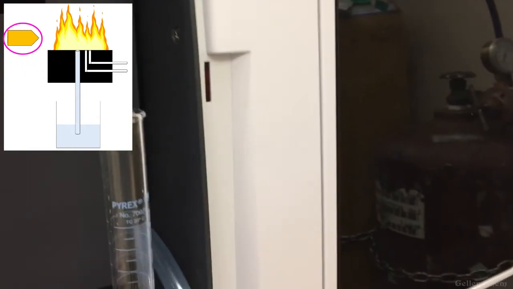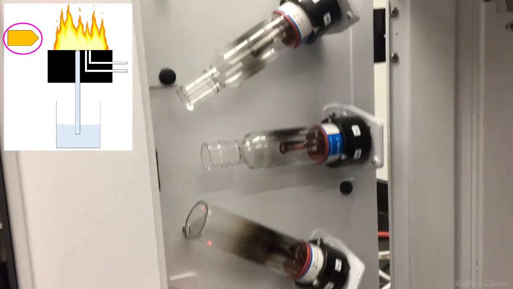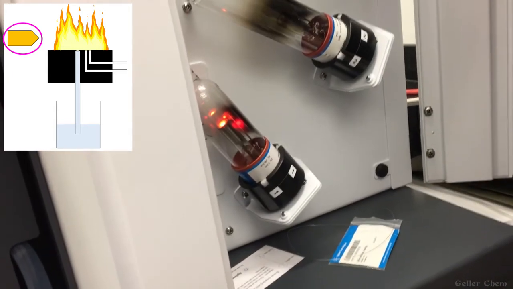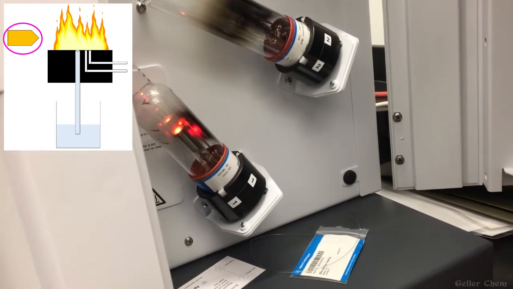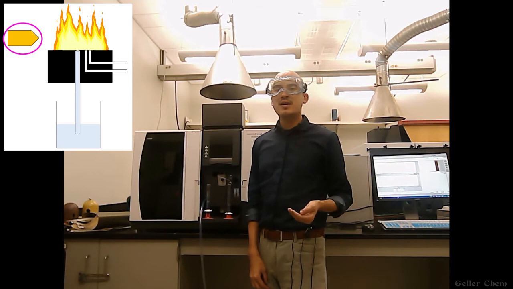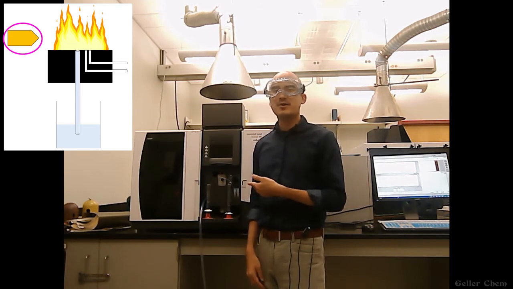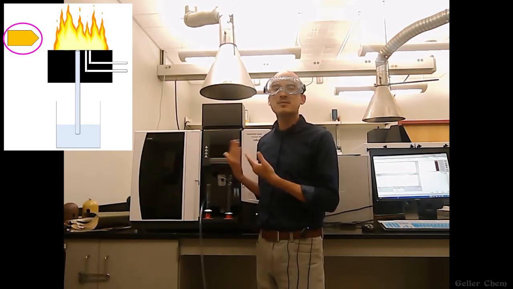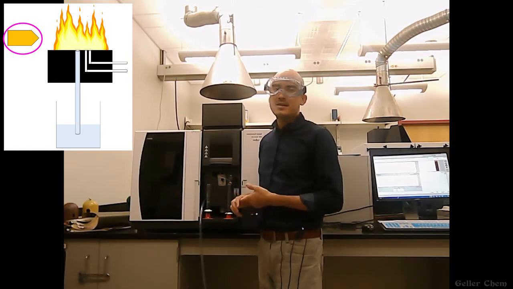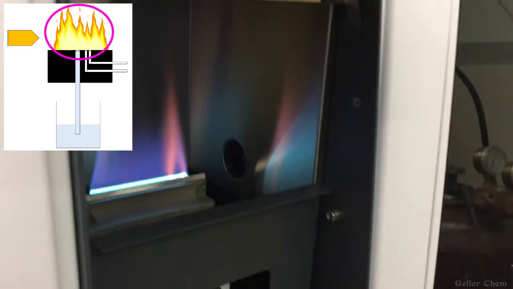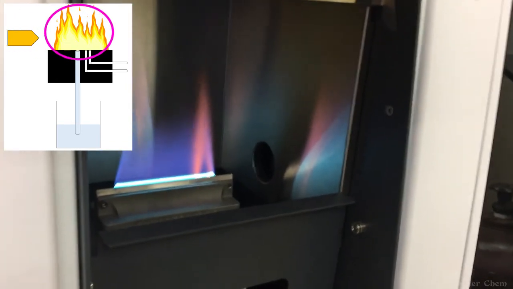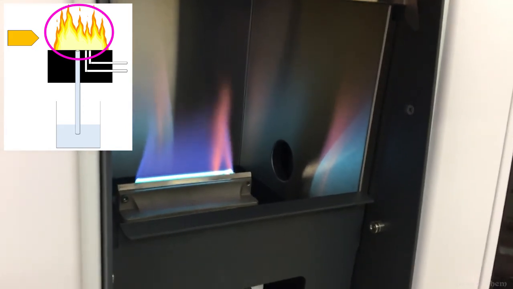Over here, we have 4 different hollow cathode lamps. The one that's currently activated, you can't really tell, but it says iron on it, indicating that if iron were actually in the sample we're currently aspirating, some of that light should be absorbed and we should see a signal. Finally, here's the flame. Okay, we can see it looks like a normal flame, some blue, some orange.